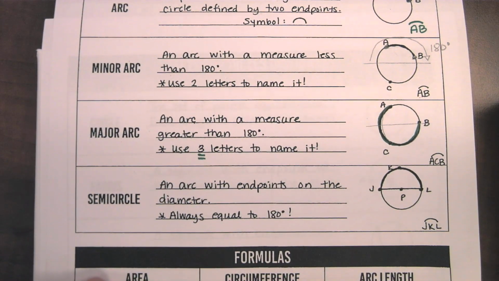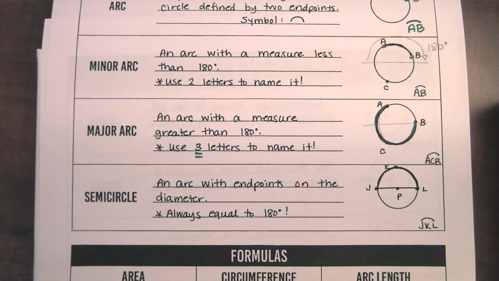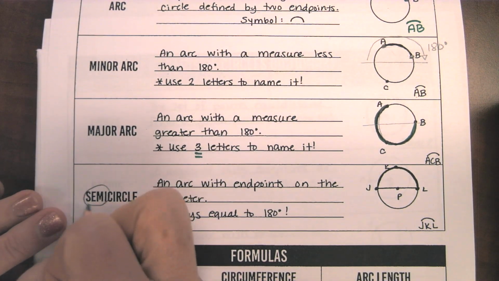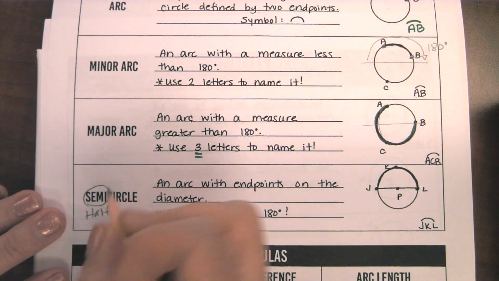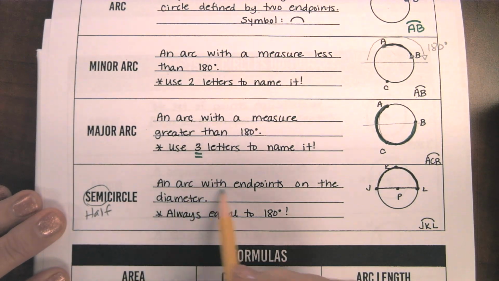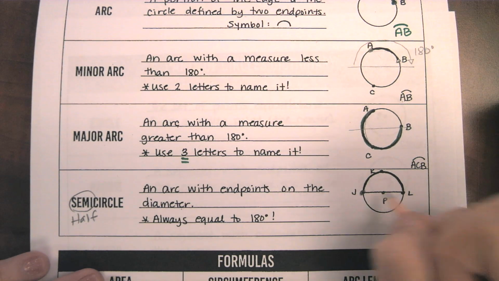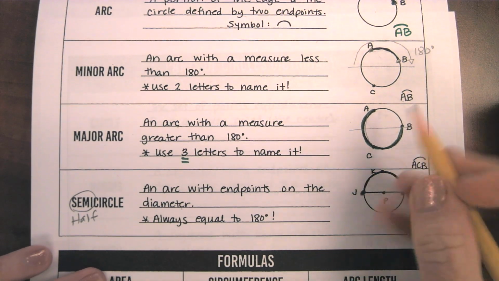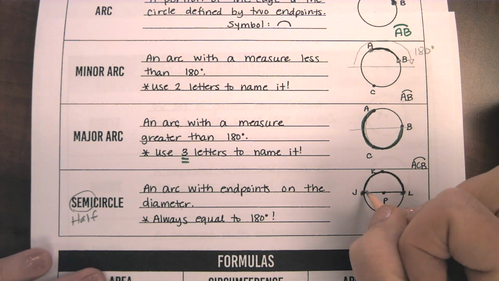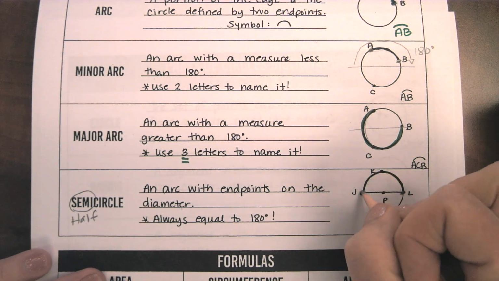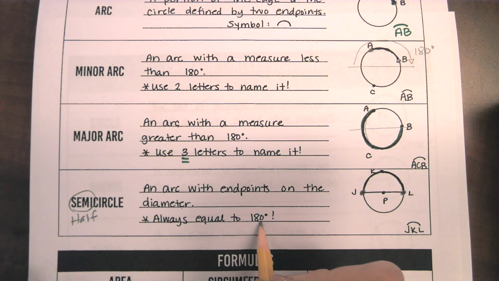Now my last piece here is semicircle. Semi means half. So a semicircle is an arc with endpoints on the diameter. And notice that it is exactly half. That's why it's half a circle, semi. And so this arc here is going to be 180 degrees.